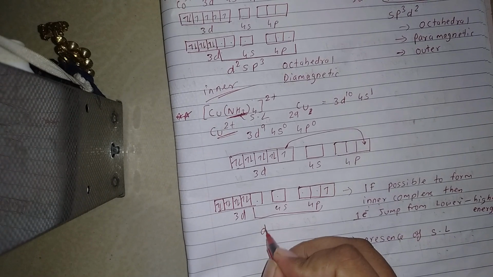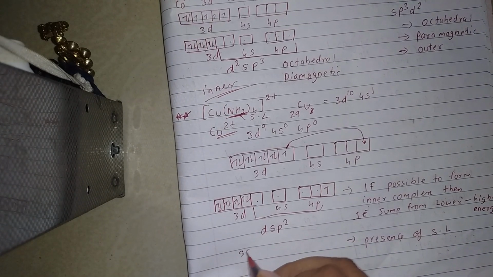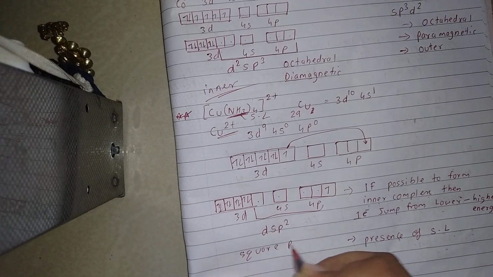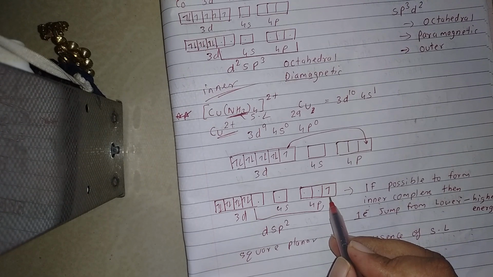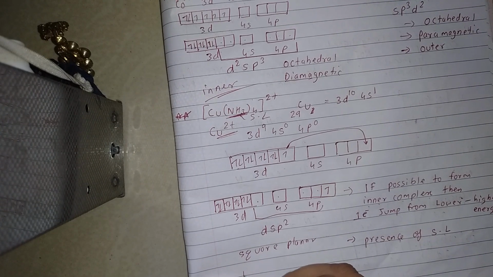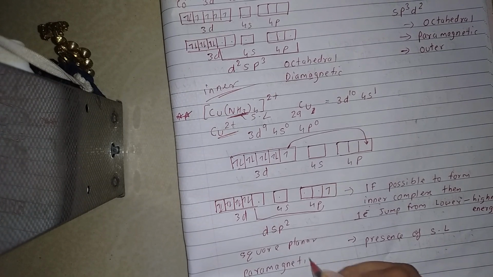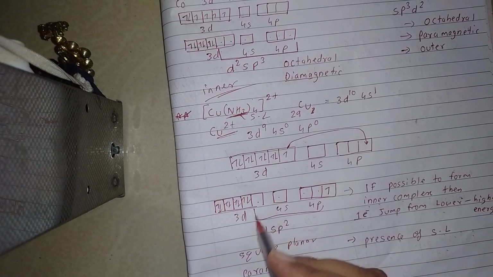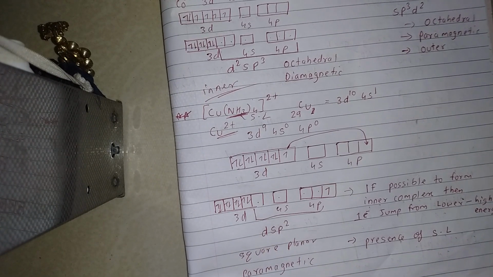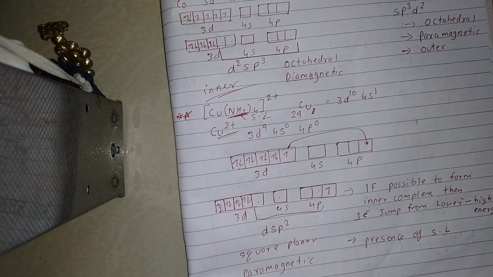It is dsp2 hybridized. That means it is a square planar geometry. There is an unpaired electron, so it is paramagnetic. And finally it is an inner complex because the d of the inner shell is participating.